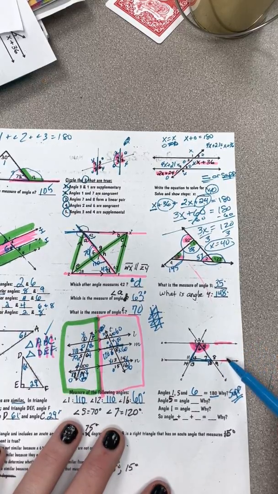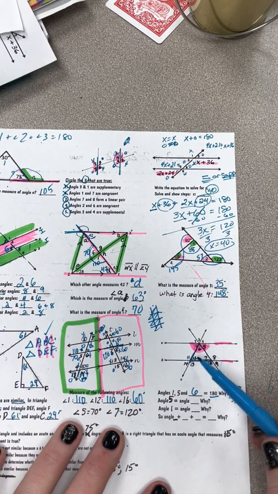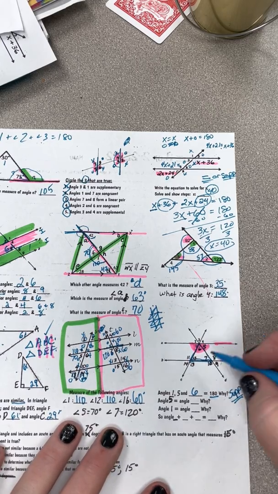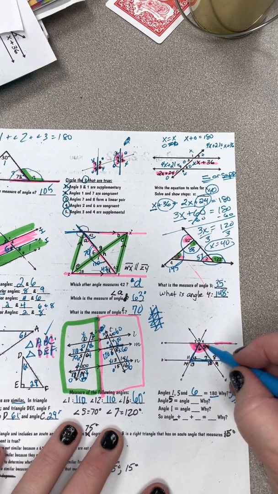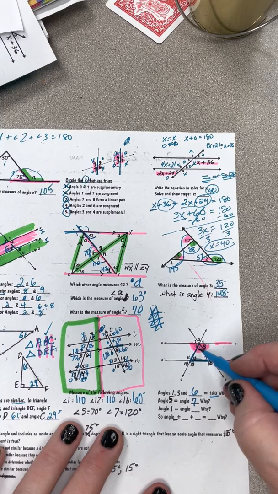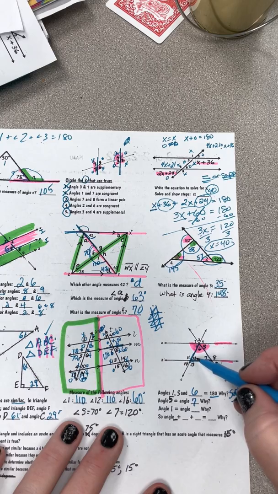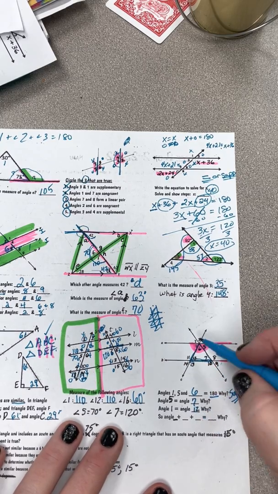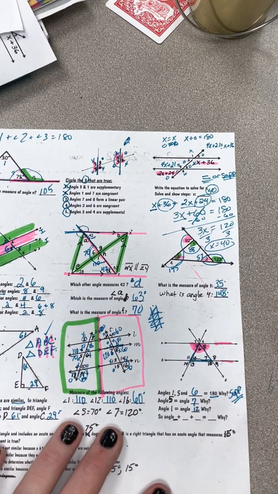Now, we can use that to prove that all 3 of these inside the triangle are going to be equal, well, not equal, all these inside will equal 180. So we already have 6, and 6 is part of our triangle. So 5 would equal 7, because 5 and 7 are alternate interior. Okay, 6 we already have. 1 would equal 12, because 1 and 12 are alternate interior of this transversal.